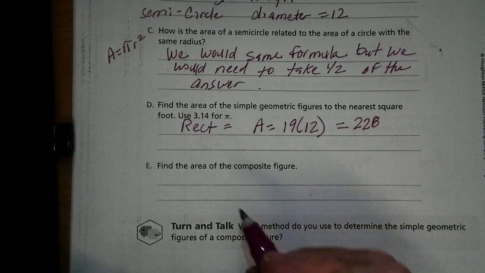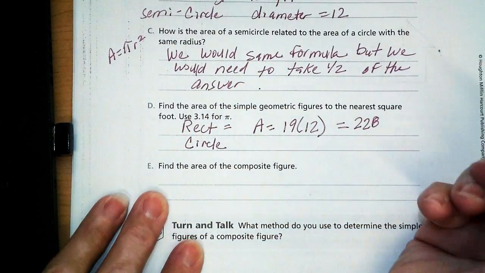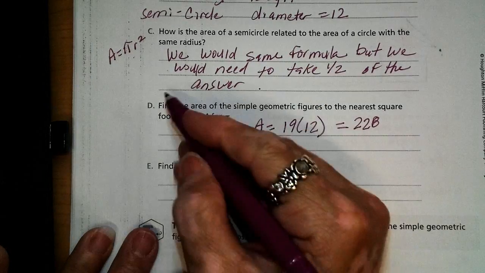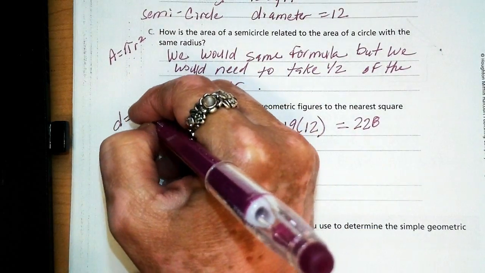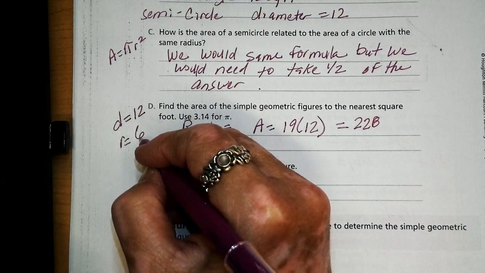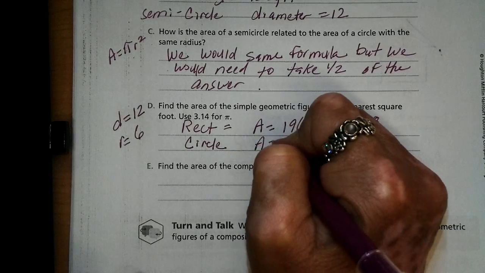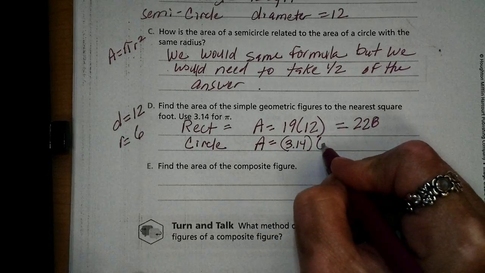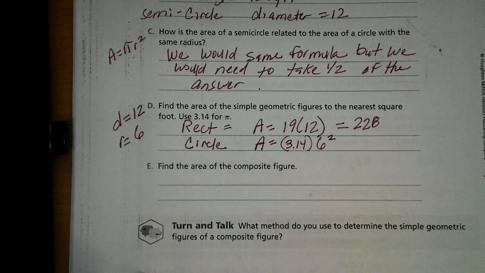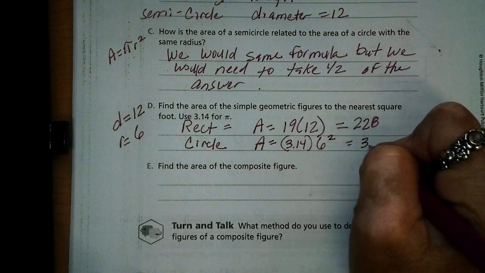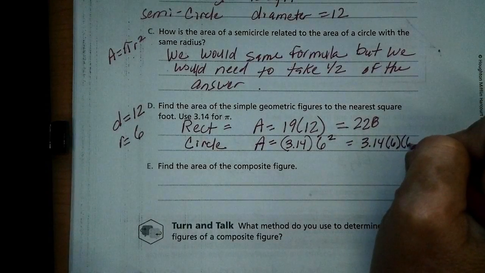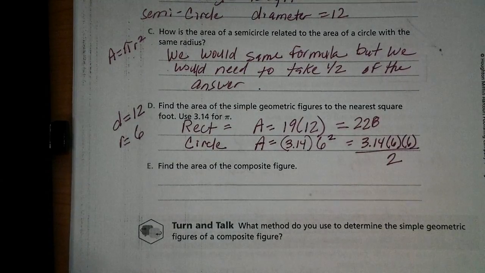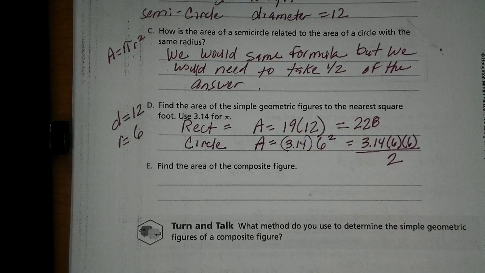All right, now we find the circle. And the circle is pi r squared. We have the diameter, which is 12. So the radius is half, which is 6. So we're going to substitute it in. So 3.14 times 6 squared. So that means 3.14 times 6 times 6. Semicircle, so we're going to divide by 2. What do we get?